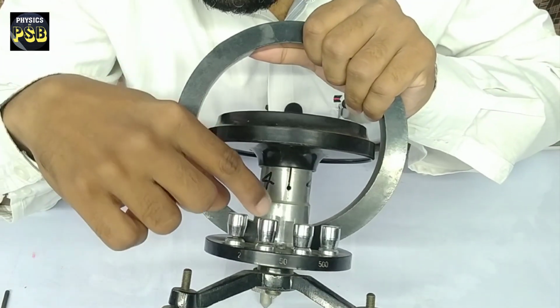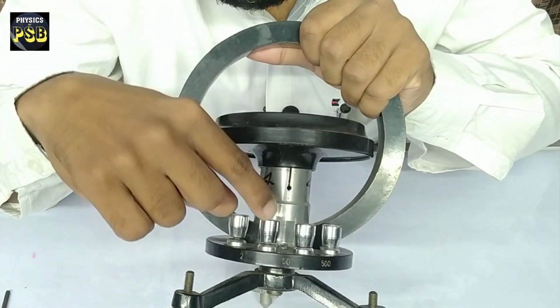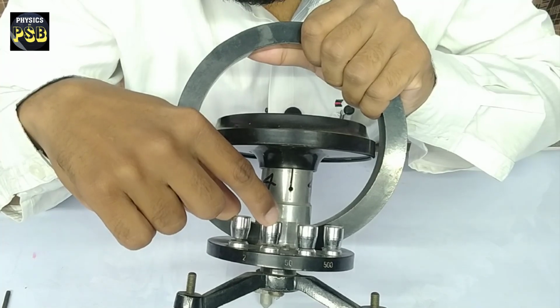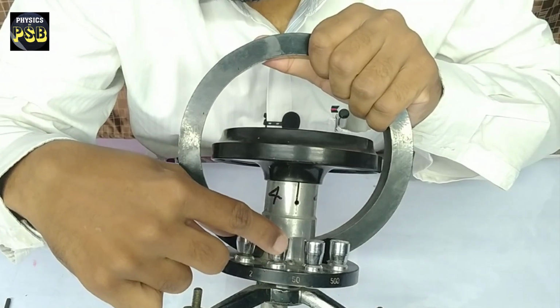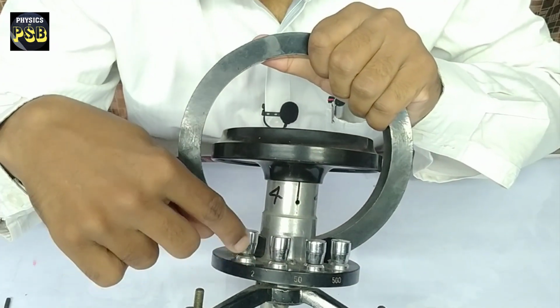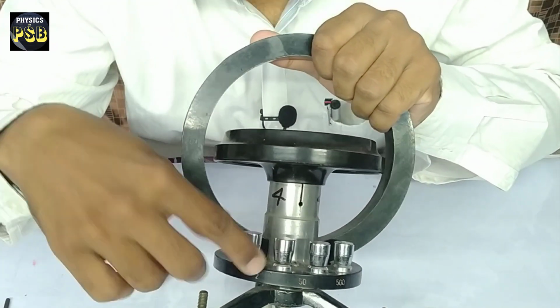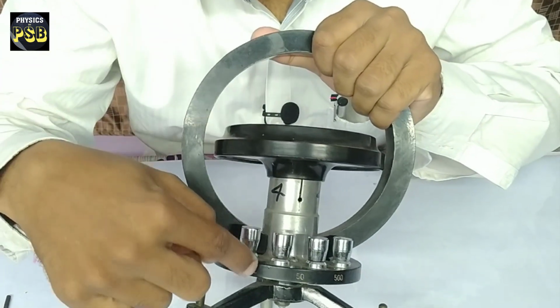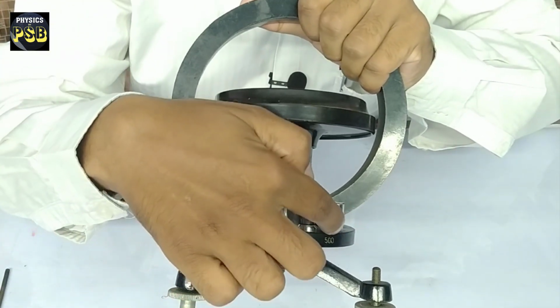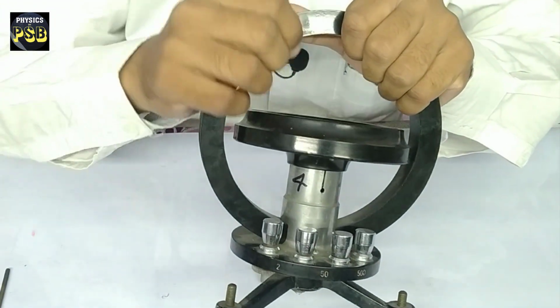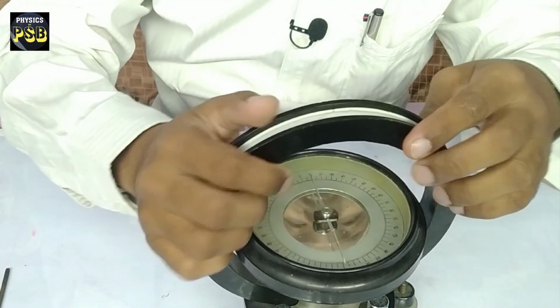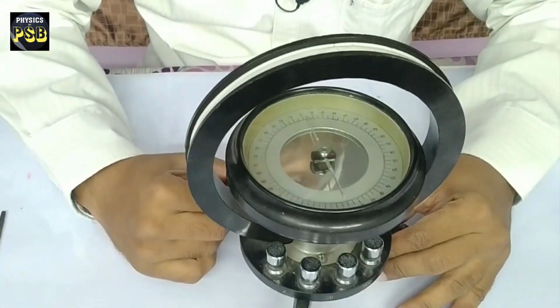If you connect the circuit to this tangent galvanometer using these two knobs, that means you are passing current through two turns of wire. Here, these three coils of enameled copper wire have different thickness, and they are used to measure currents of various intensity.